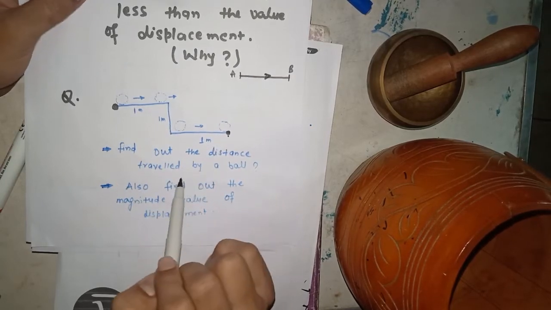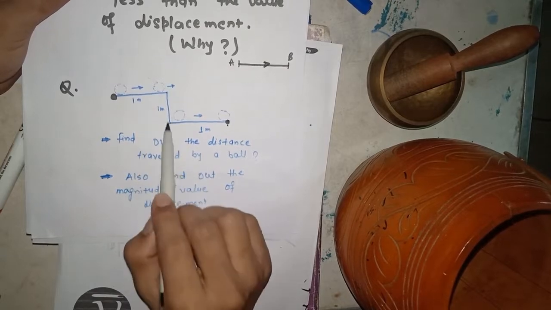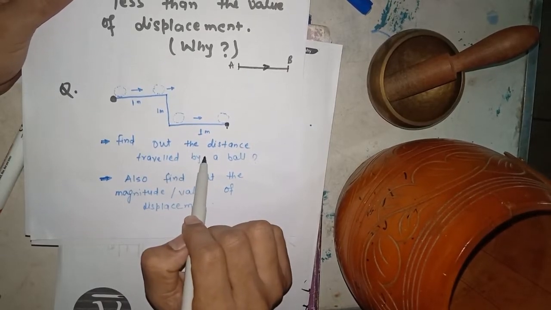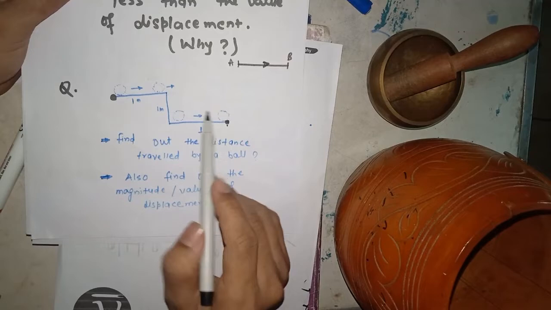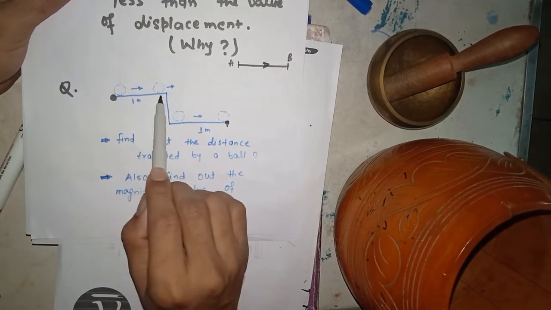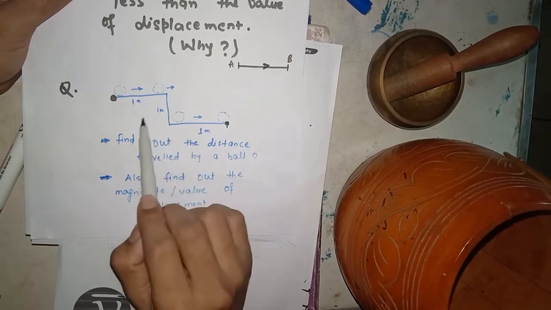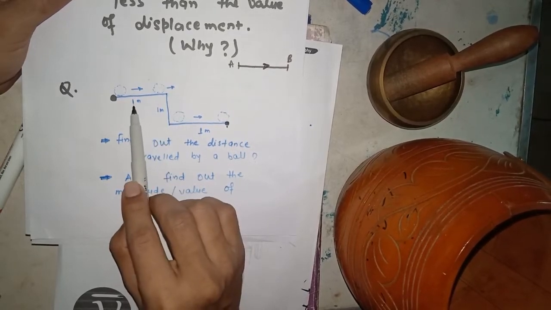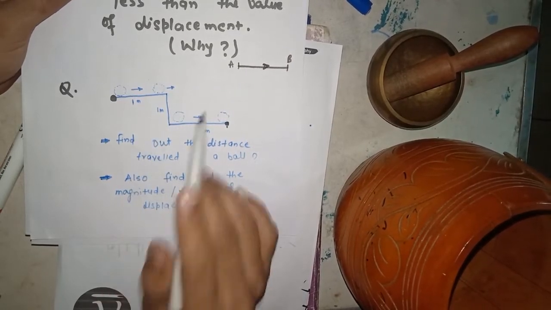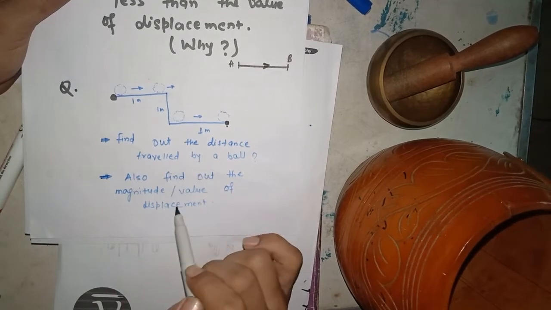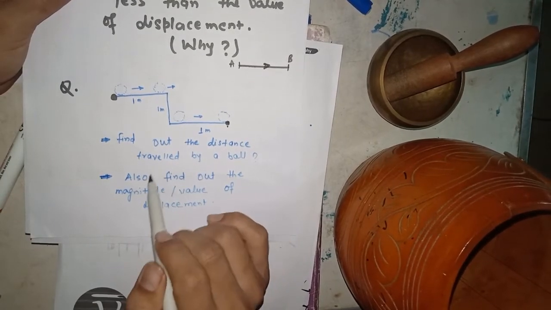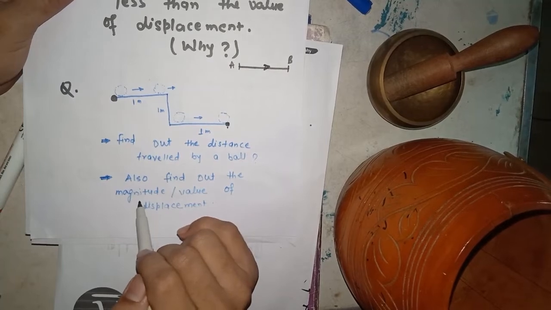Okay, so what is the distance traveled by the ball? It is easy. You can say the ball covered here 1 meter, covered here 1 meter, and covered here 1 meter. So the total distance traveled by the ball is 3 meter. Have you got my point? But if I ask you, what is the value of displacement here? So how can you get it? Think about it.